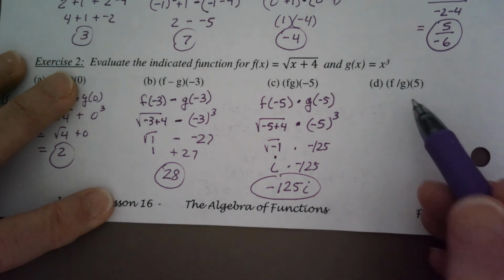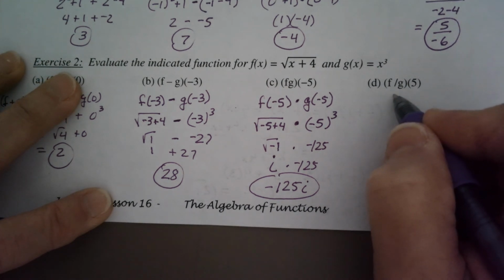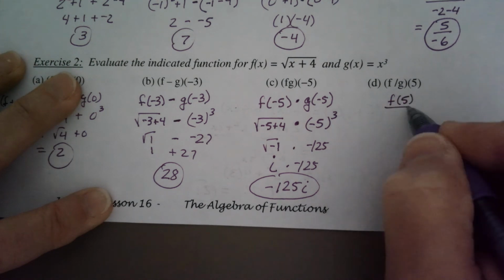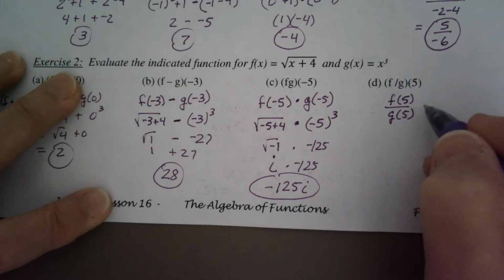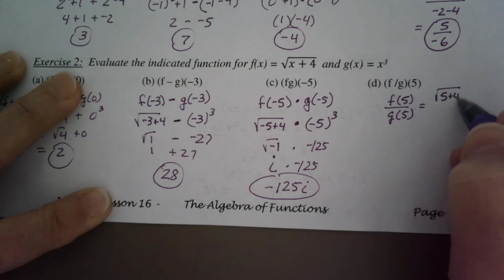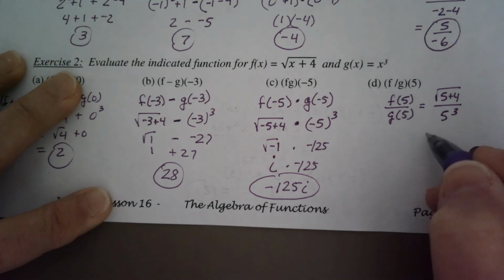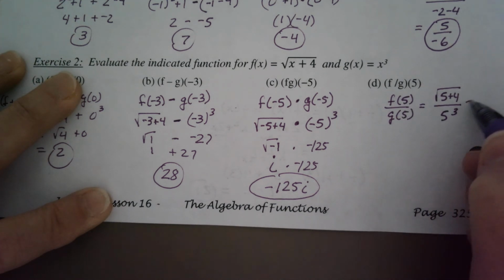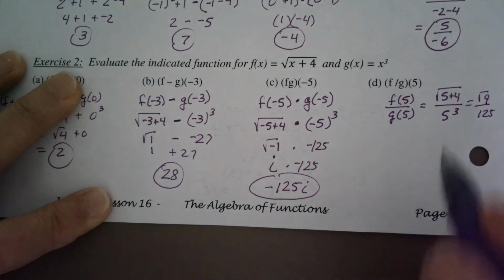F divided by g of 5 is equivalent to f of 5 divided by g of 5. And f of 5 would be the square root of 5 plus 4, and g of 5 is 5 cubed, which is the square root of 9 over 125. And the square root of 9 is 3.